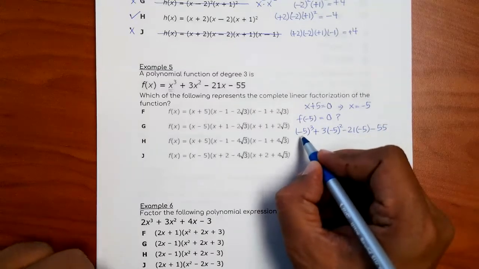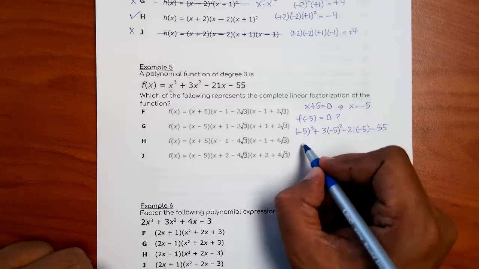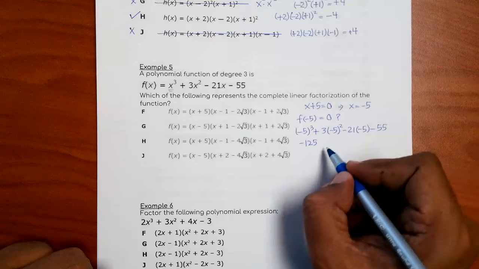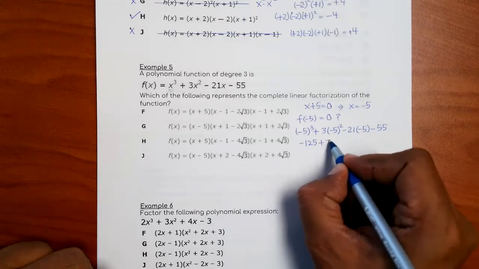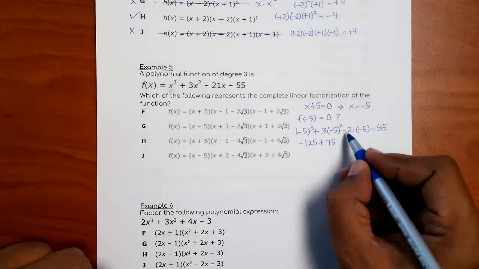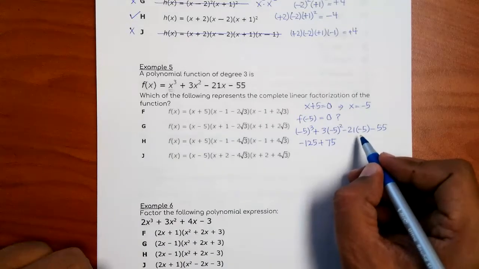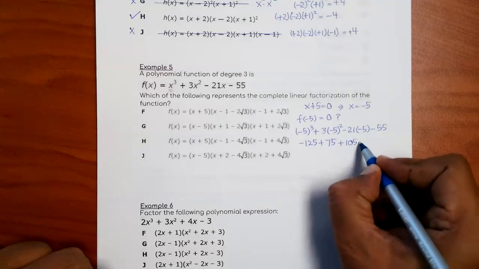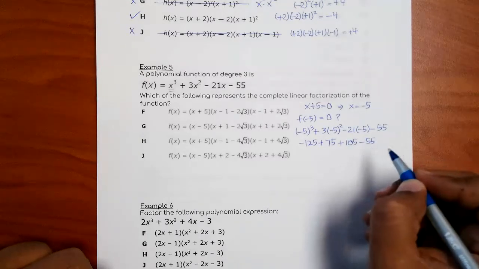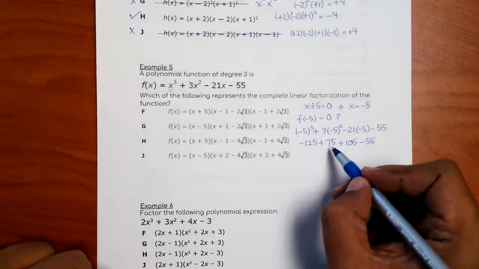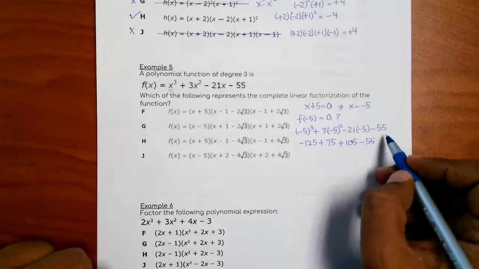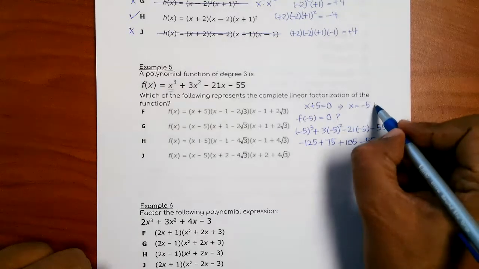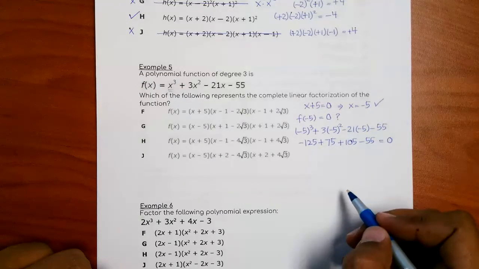So 5 times 5 times 5 is 125. We have negative 125. Negative 5 squared is plus 25 times 3 is plus 75. Negative 21 times negative 5 is plus 105. And then we have negative 55. So when we add them, we have 150 and negative 150. So that is equal to 0. So yes, that is one of the factors.